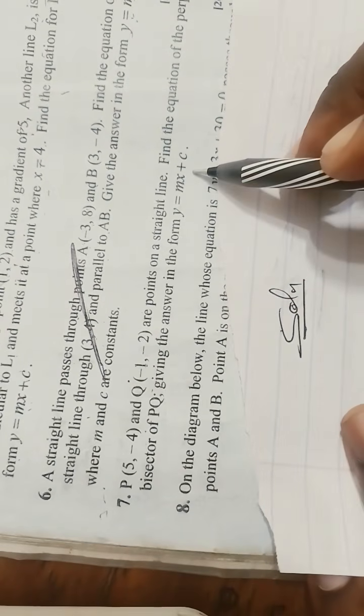Question number 7. The points P, which is (5, 4), and Q, which is (-1, -2), are points on a line. Find the equation of the perpendicular bisector of PQ, giving your answer in the form y = mx + c. Therefore, this is the line that is PQ.